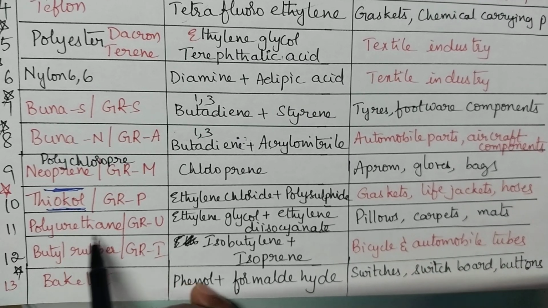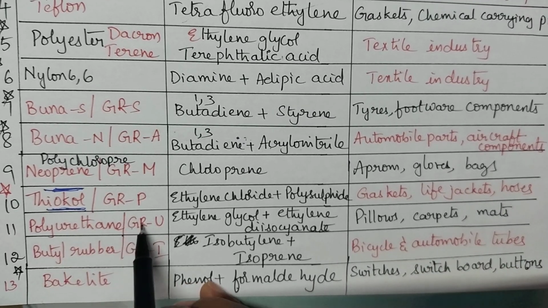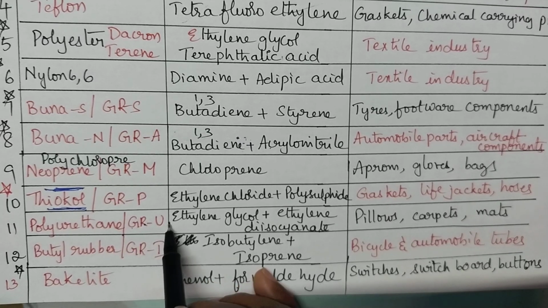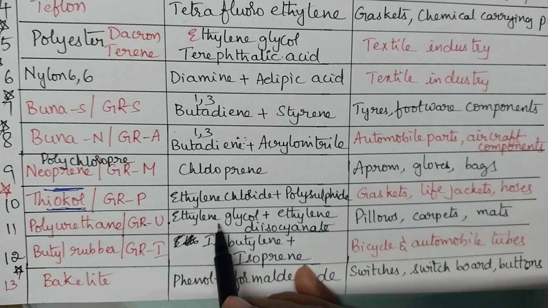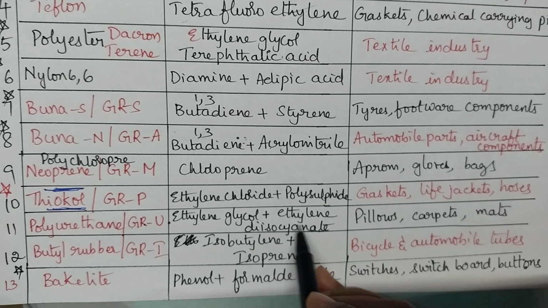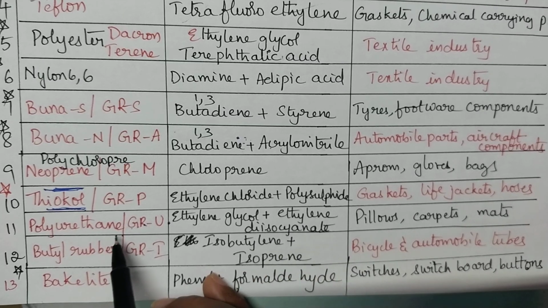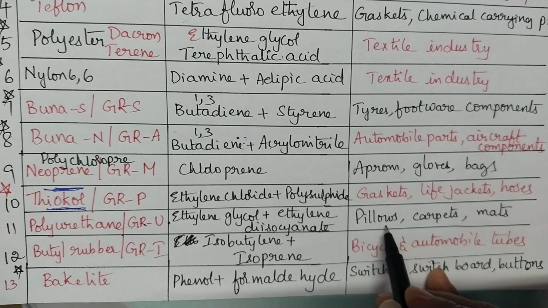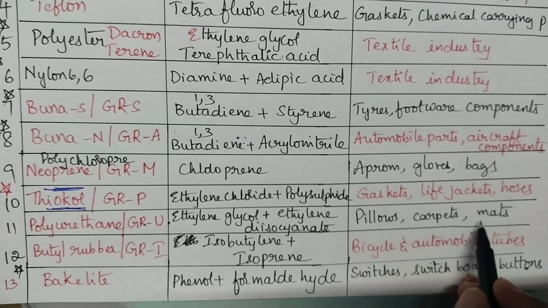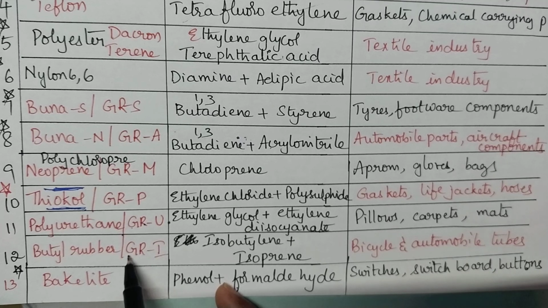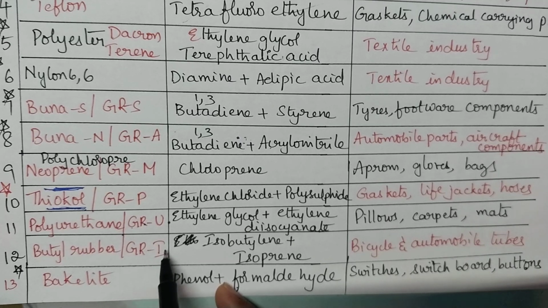Coming to polyurethane, it can be called as government rubber of polyurethane, and it can be prepared by the polymerization of ethylene glycol and ethylene diisocyanate. The importance of polyurethane is it is used for the manufacturing of pillows, carpets, mats, etc. Coming to the butyl rubber, it can be called as GRI, that means government rubber of isobutylene.